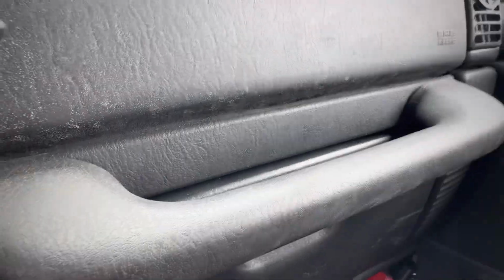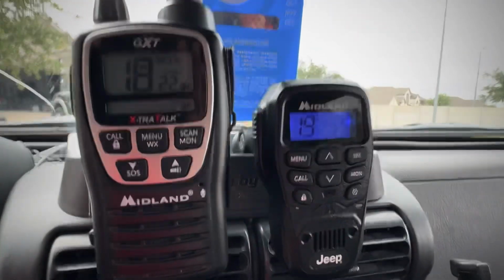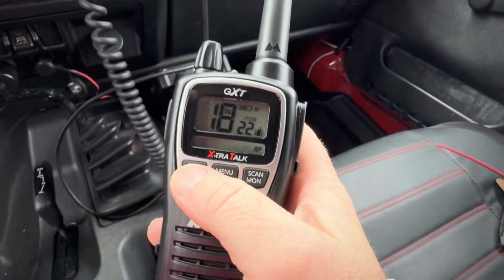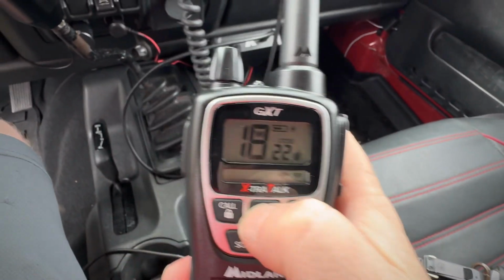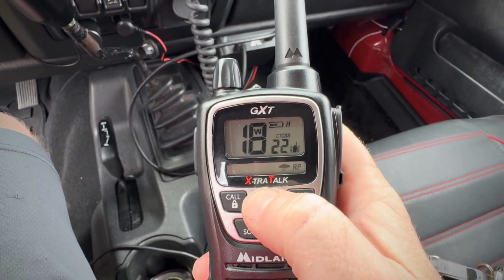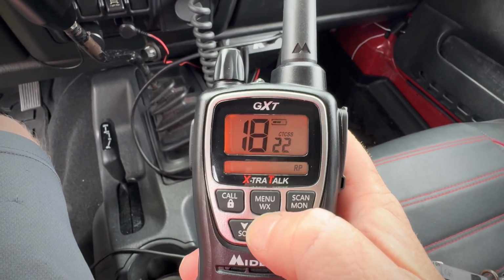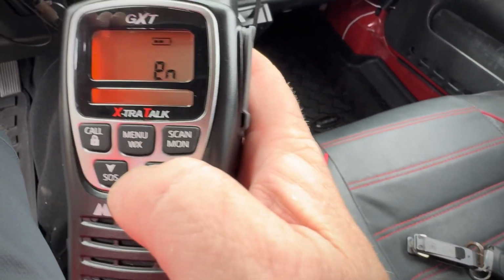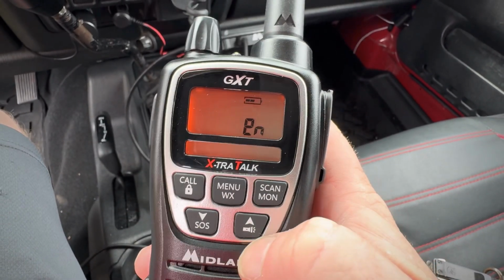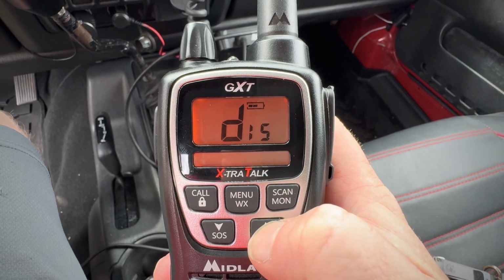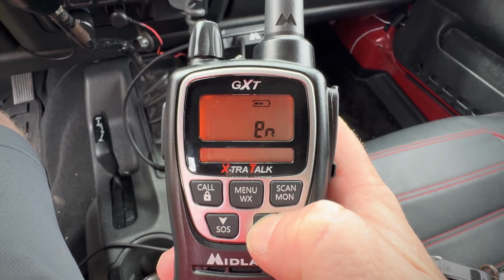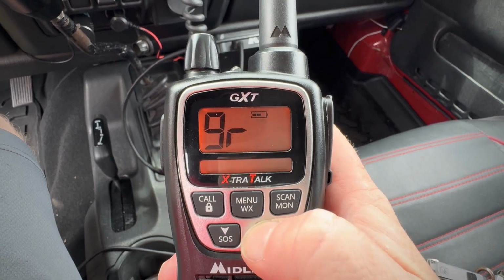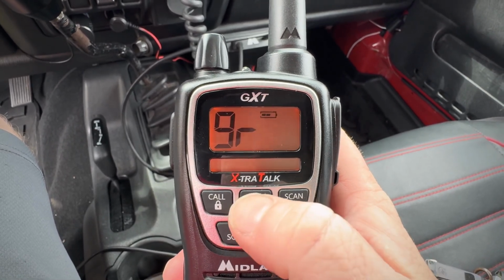So just to tack on to that, I also have this guy here, the GXT3000, and it is very much the same. So if you go in, you see RP engaged, and you just run through. So group numbers, I don't use group numbers, groups off.